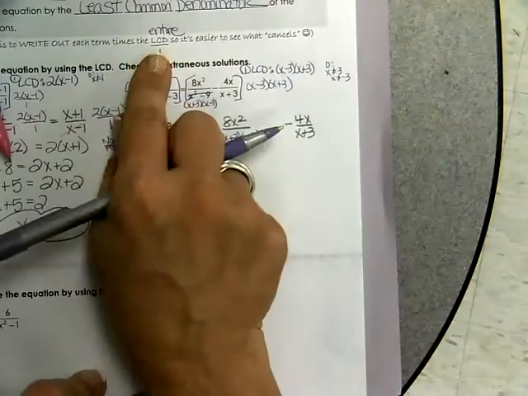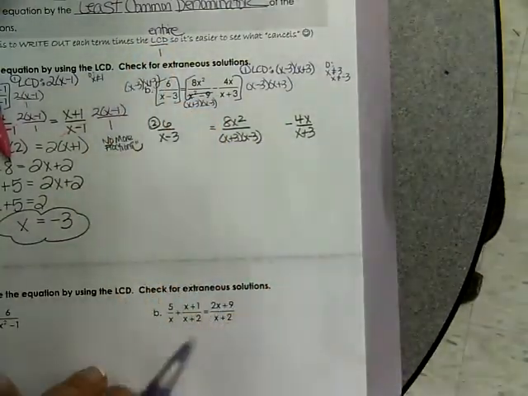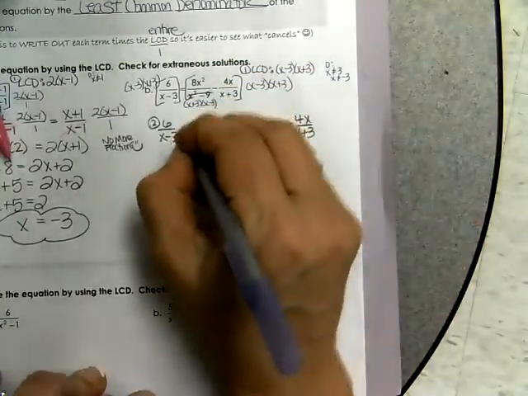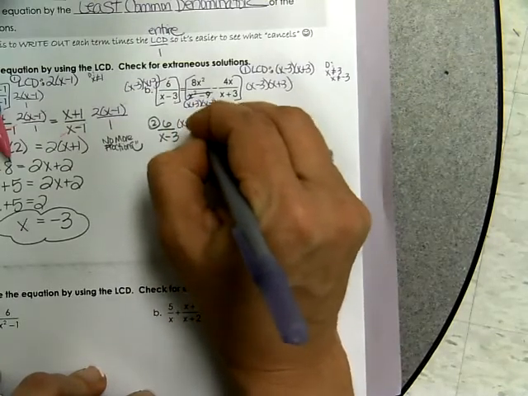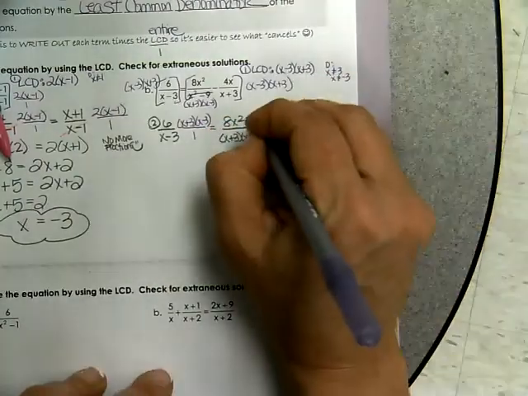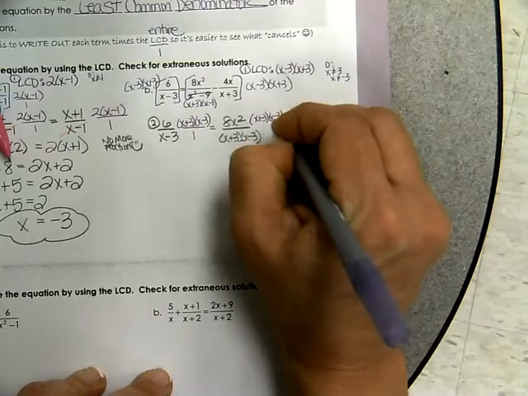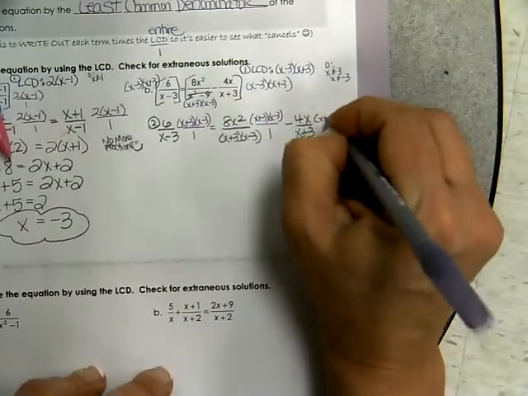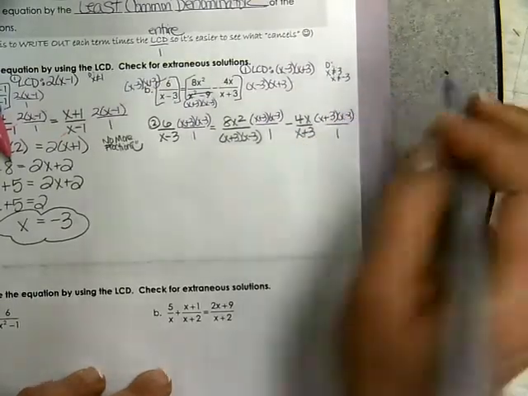So multiply by the whole LCD, not what's missing. We want to cancel everything. So we multiply by the entire LCD. So here we'll multiply 6 over x minus 3 by x plus 3, x minus 3. Oh, I did it in a different order. It doesn't matter. 8x squared times x plus 3, x minus 3. And 4x over x plus 3 times x plus 3, x minus 3.